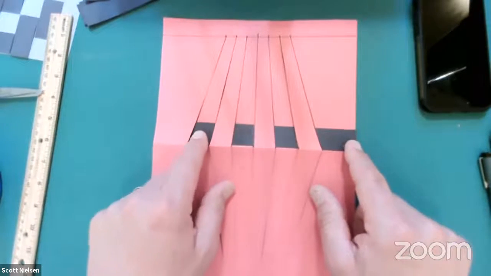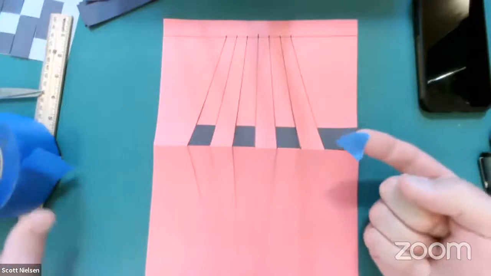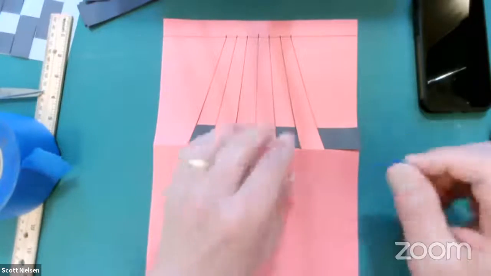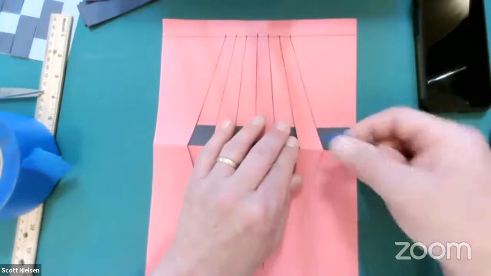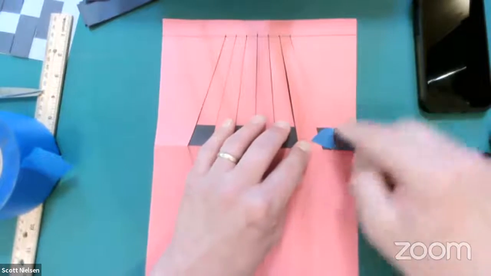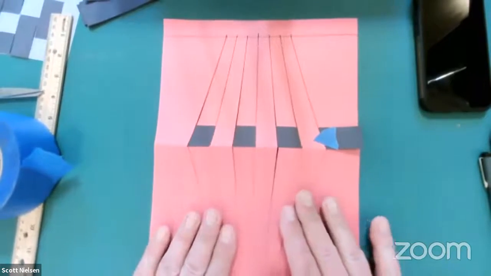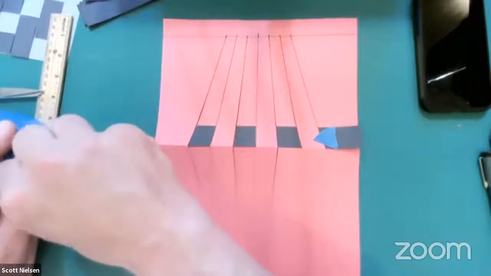Now to keep that in place, because if I start weaving again, it's going to move around, I'm going to take just a small little corner of tape and tape that down. And since this is the back of the design, I don't particularly care if there's tape on it.